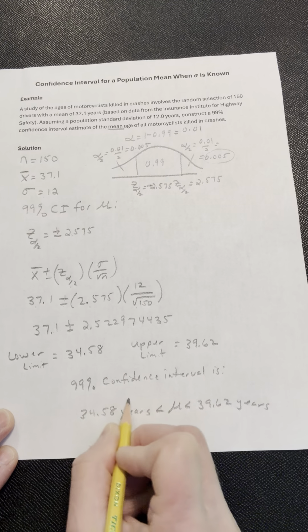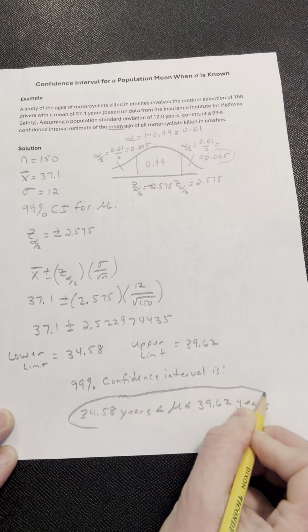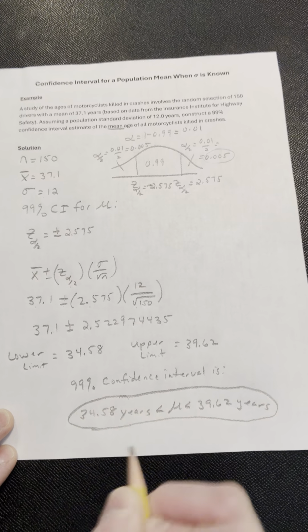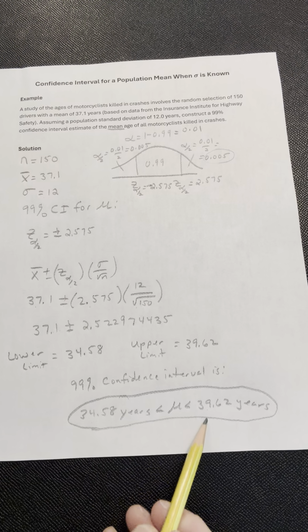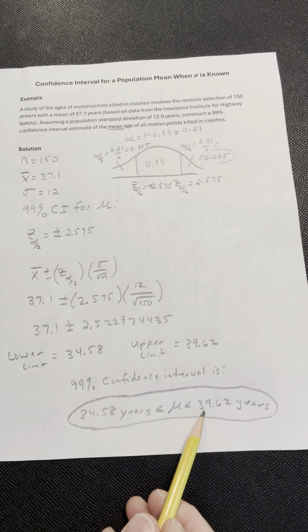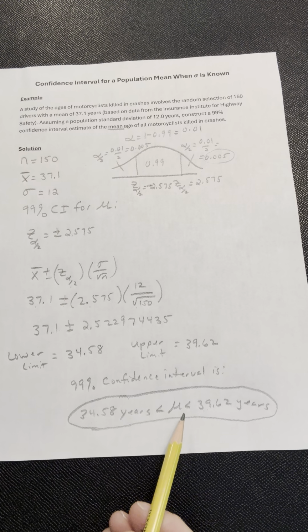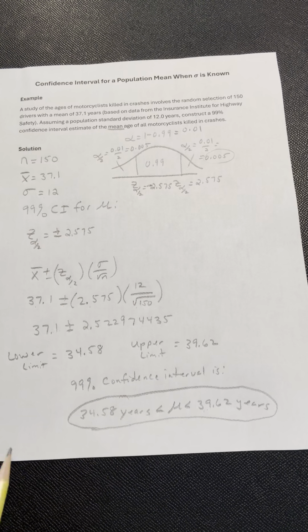And that's saying that overall our population mean, 99% of the time, should fall between these two numbers, 34.58 and 39.62. So I didn't have to go out to the entire population. I can use these 150 to estimate the overall population. And we can be 99% sure that the mean age of motorcyclists killed would be between 34.58 and 39.62 years of age.